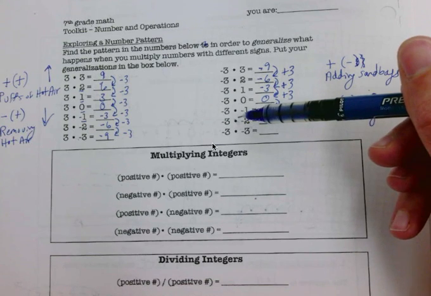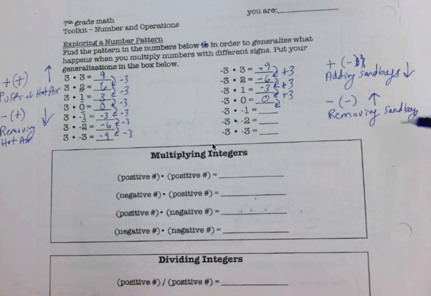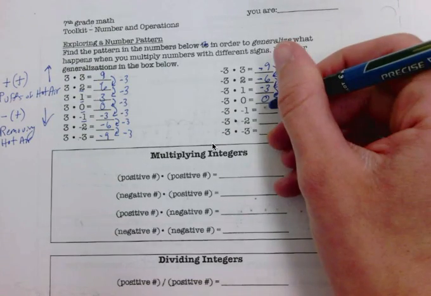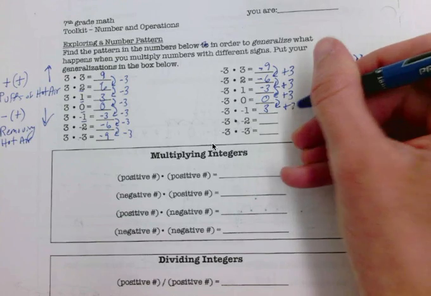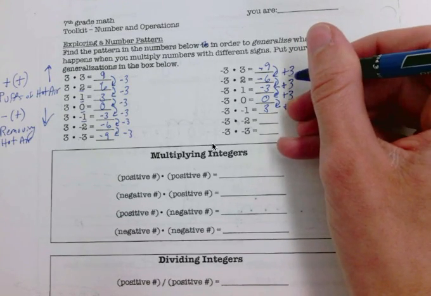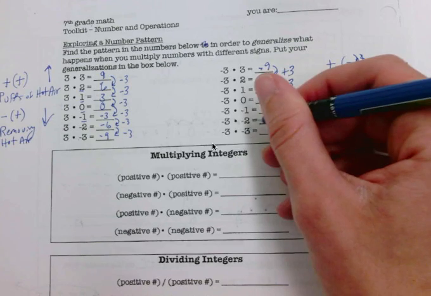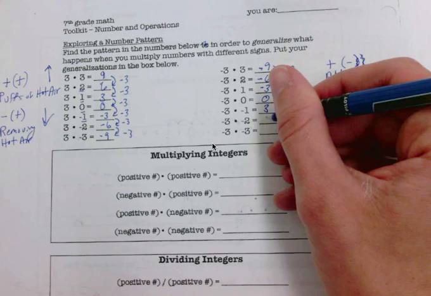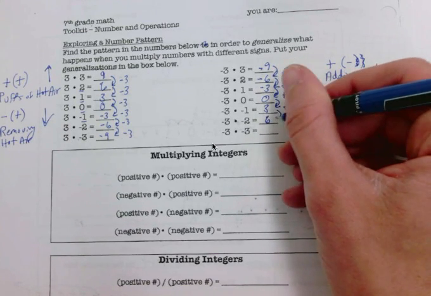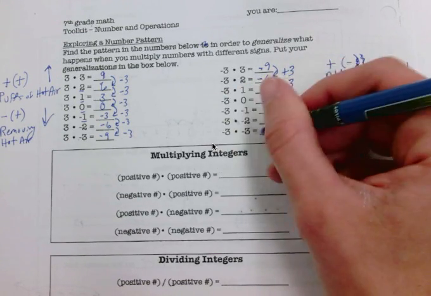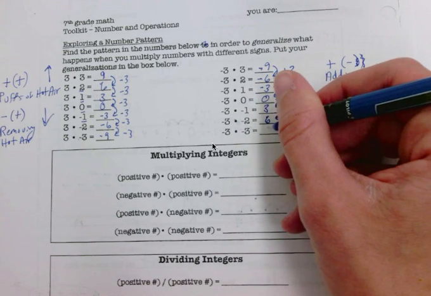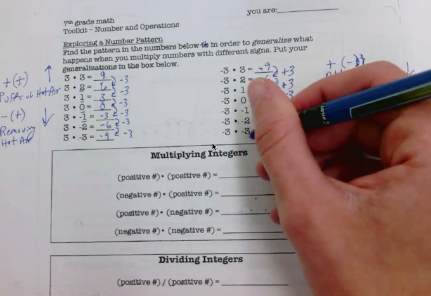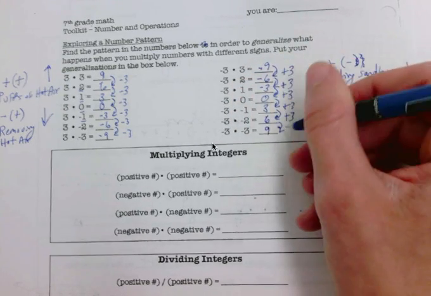And then when I've got a negative times a negative, that's like removing sandbags. So if I remove 3 sandbags 1 time or 1 sandbag 3 times, that's going to have the effect of going up 3. And I can see the pattern that each time it's increasing by 3. So if I remove 3 sandbags 2 times or remove 2 sandbags 3 times, we go up another 3. And if I remove 3 sandbags 3 times, then I've got the 9.